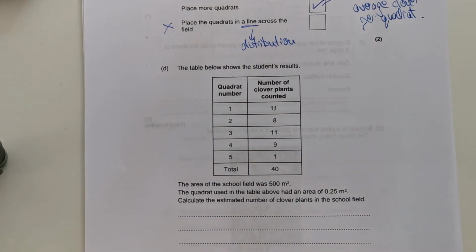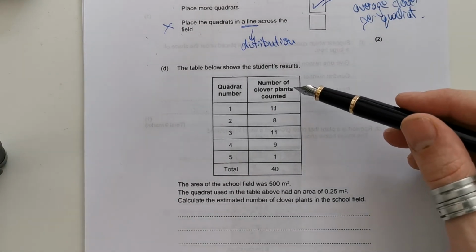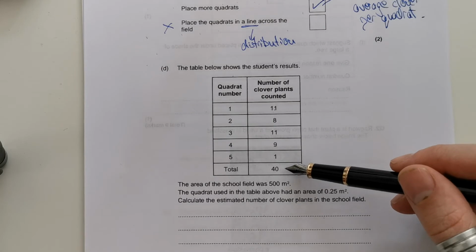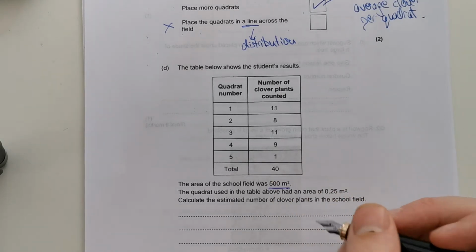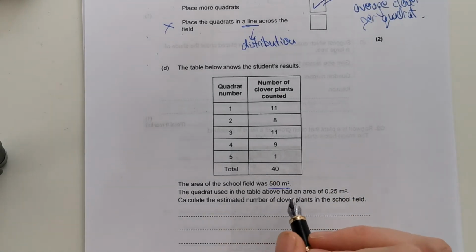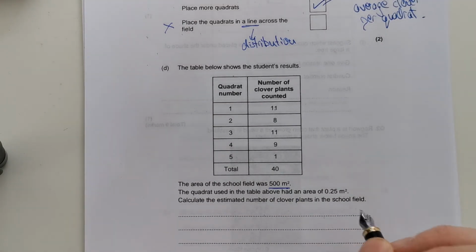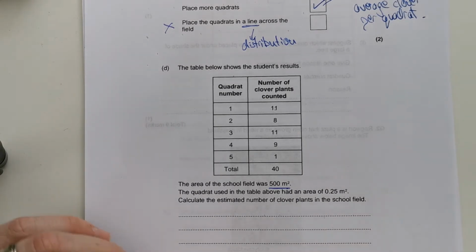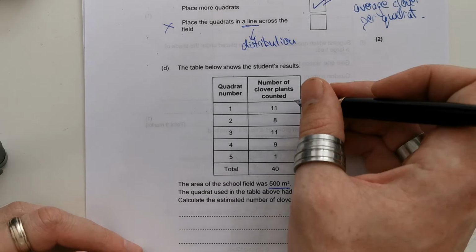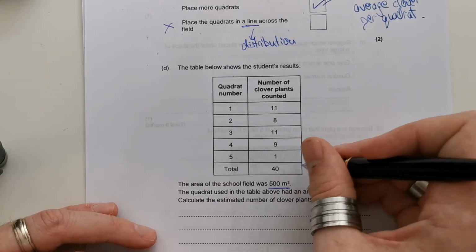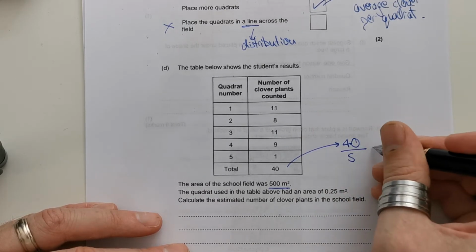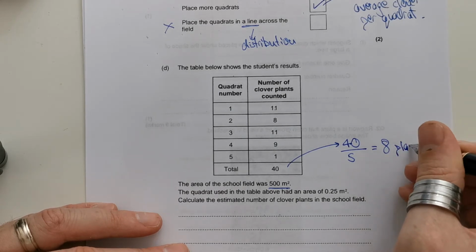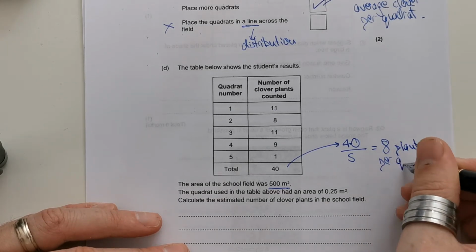D. The table below shows the student's results, number of clover plants counted, total 40, so they've been added all up and done 5 quadrats. The area of the school field was 500 meters squared. The quadrat used in the table above had an area of 0.25 meters squared. Calculate the estimated number of clover plants in the school field. So, if we think about these, we've got 40 plants. We've got 5 quadrats. 40 divided by 5 equals 8 plants per quadrat.